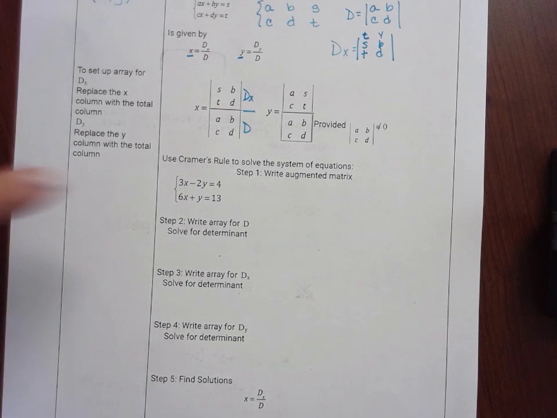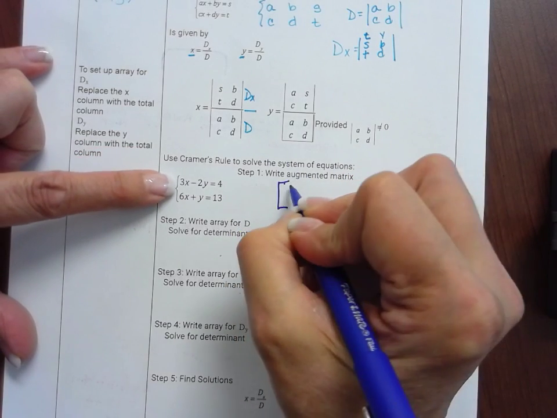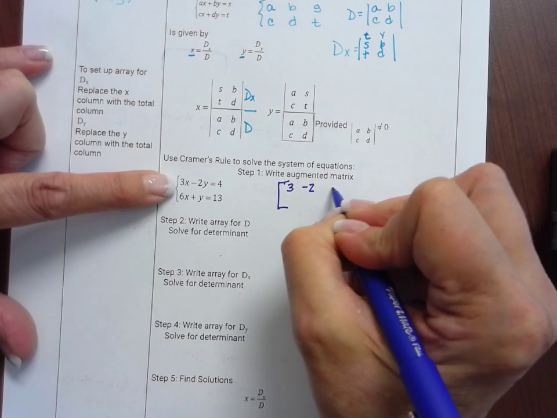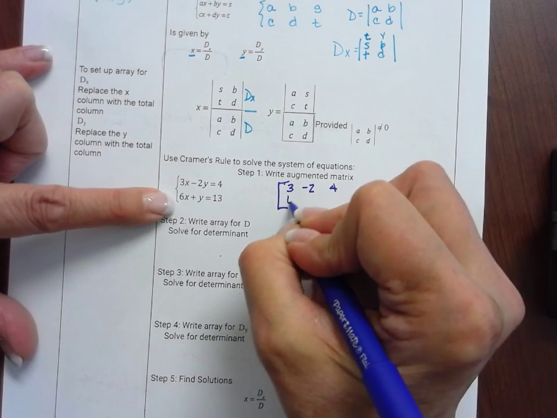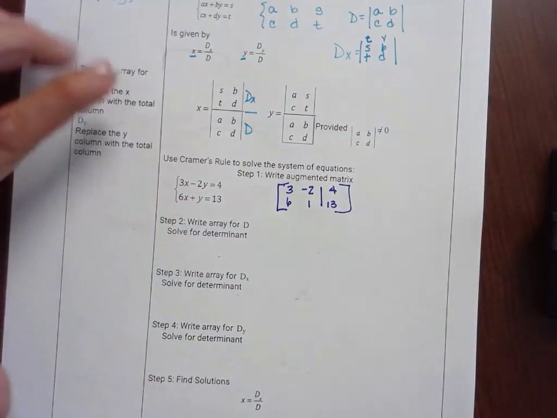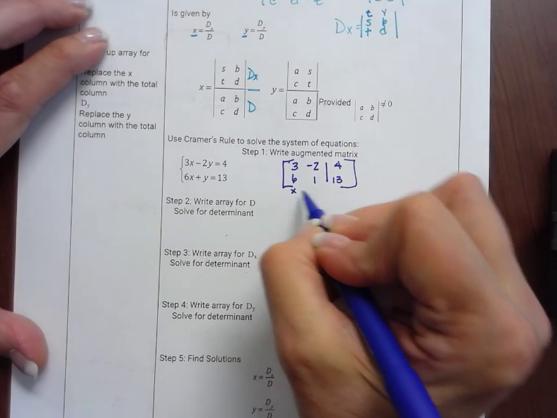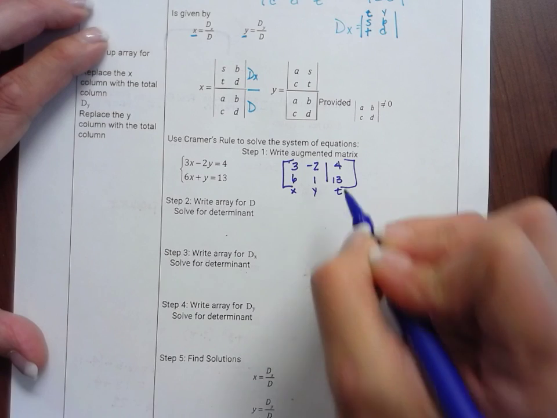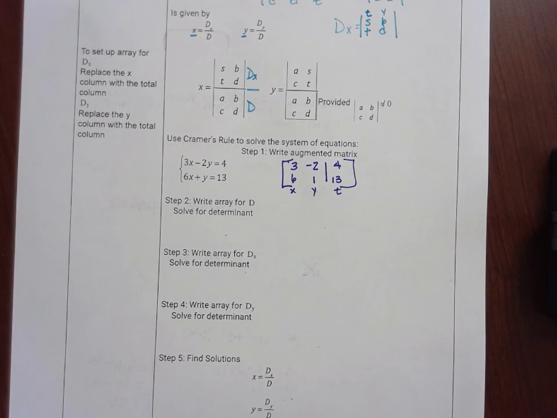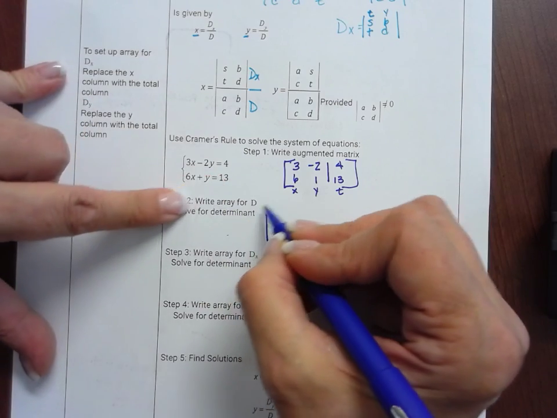Okay, so first step, let's write my augmented matrix. Okay, so I have 3, -2, and 4. I have 6, 1, and 13. Do we agree with that? Okay, this is my x column, that's my y column. We'll call that my total column. Okay? All right, so find the array for the determinant.